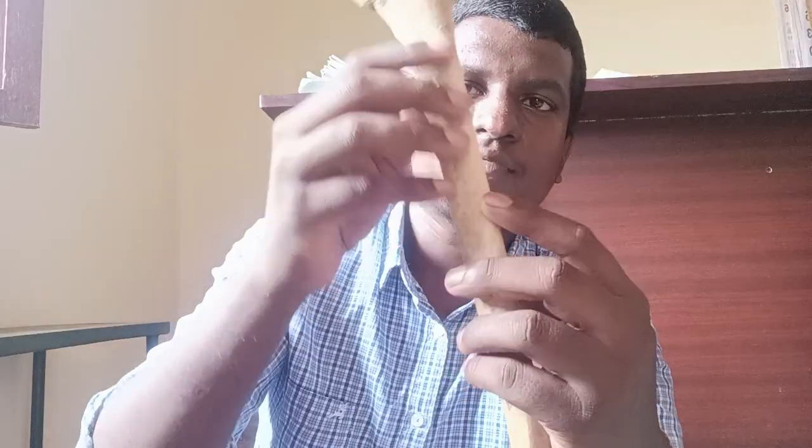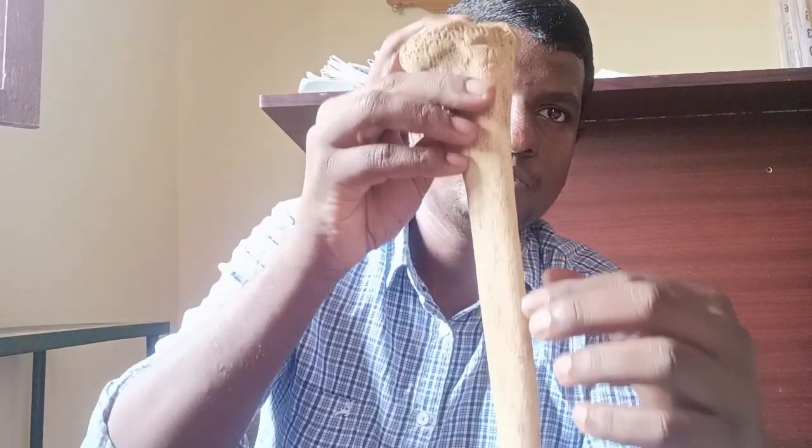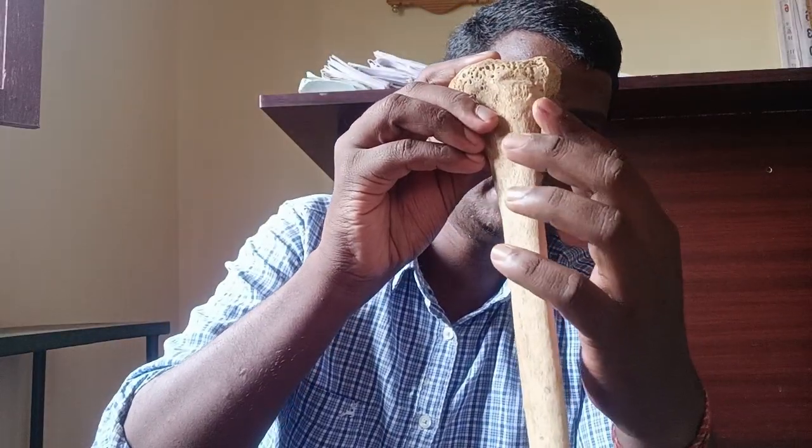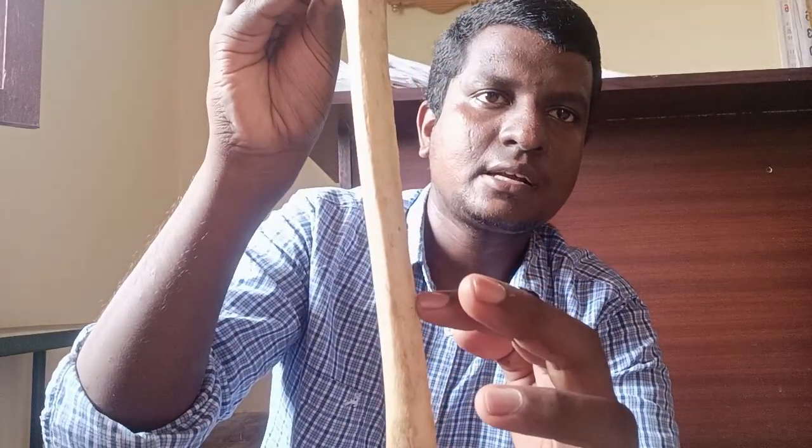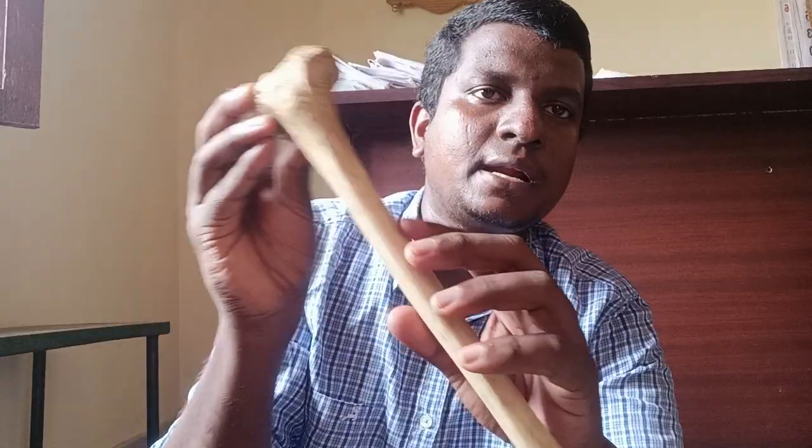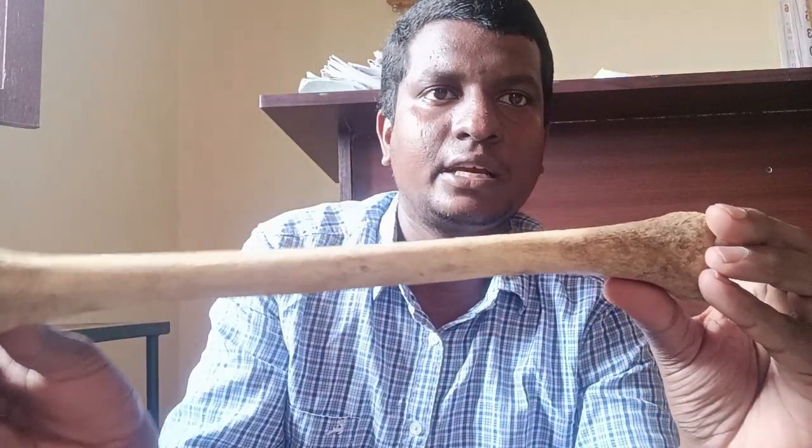Then the shaft will have 3 borders and 3 surfaces. The anterior border you can easily appreciate from this tibial eminence. If you come down, you can appreciate the anterior border. Then there are the medial and lateral borders. In this bone, the lateral border is the sharpest one. You can place your finger and feel that the sharpest border is the lateral border, because this lateral border is also known as the interosseous border. It attaches to the interosseous membrane which connects the fibula and tibia. The interosseous membrane is an example of a syndesmosis variety of fibrous joint.